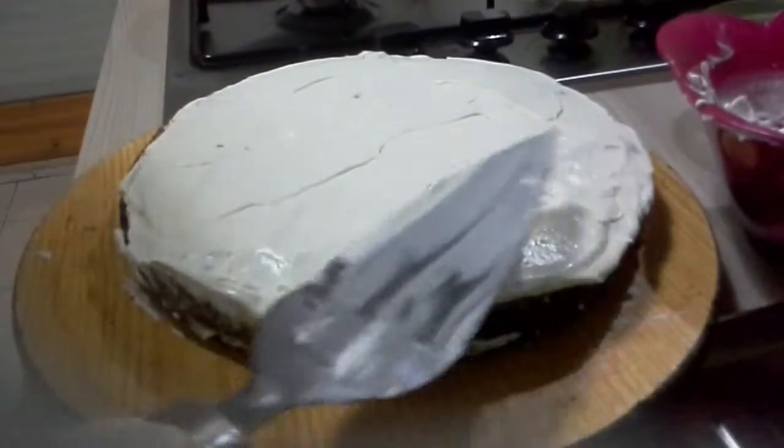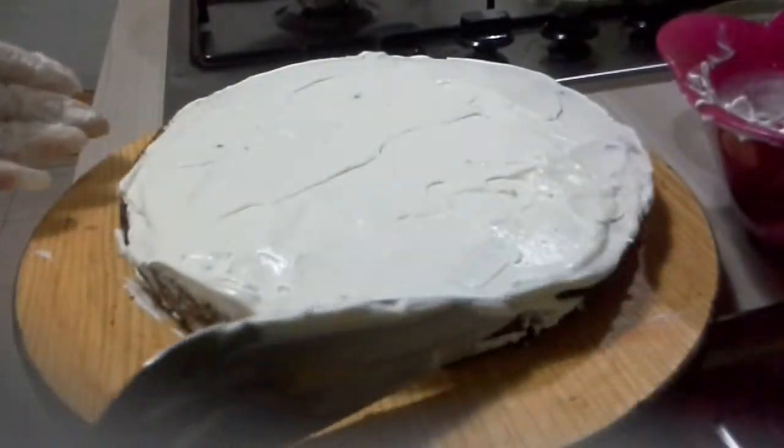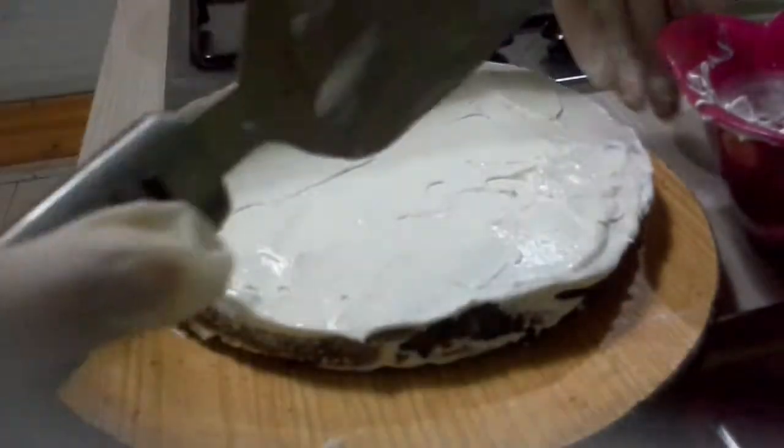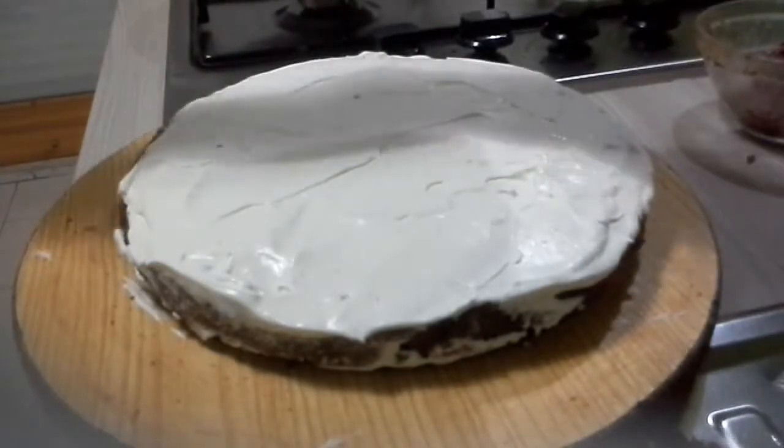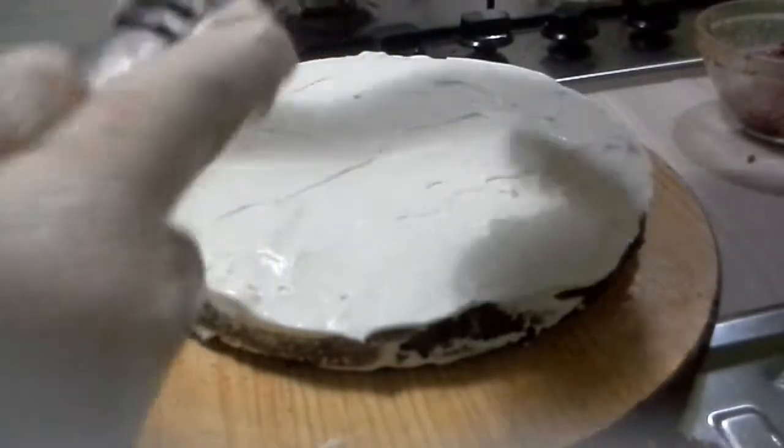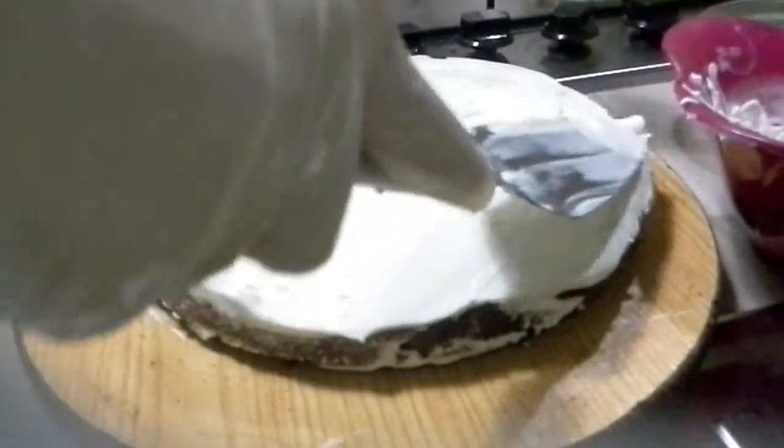Covered by the whipped cream, and don't worry if it's falling on the sides, because it will be covered by the ganache that we made, so that's okay. So here is the covering of the whipped cream.